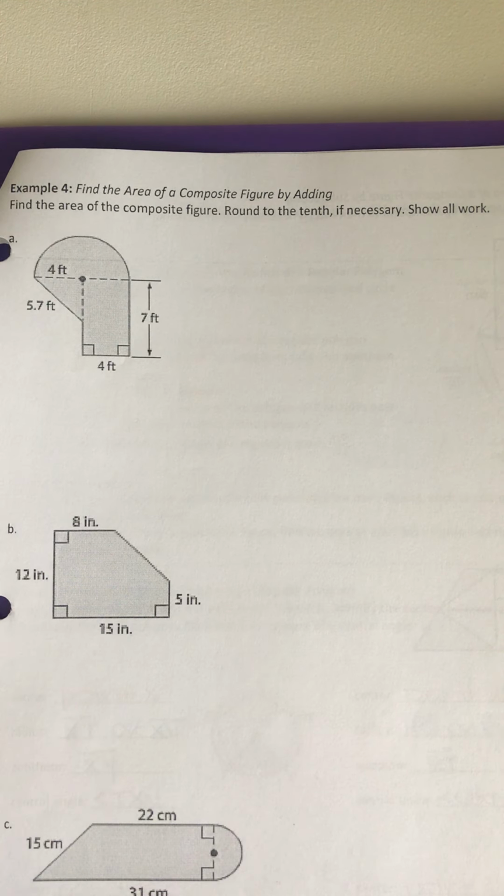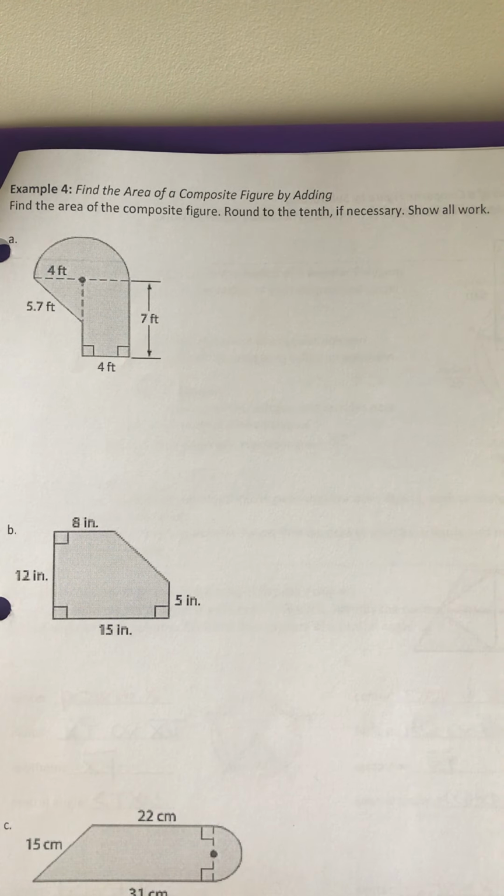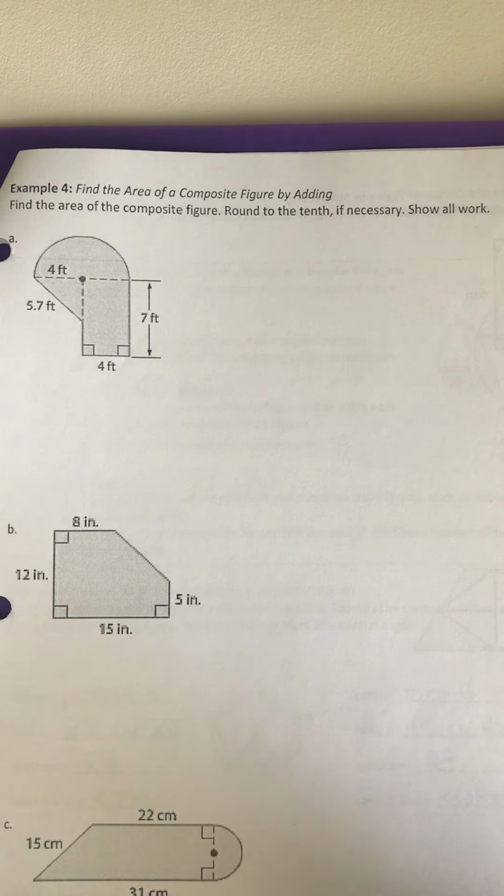Okay, so now we're going to move to example 4. There's a typo, it should say example 3. And it's finding the area of composite figures by adding. So a composite figure is taking a lot of the shapes from our orange sheet and sticking them together. I want to find the area of all the different shapes and then add them all up. So make sure you have that orange sheet handy.